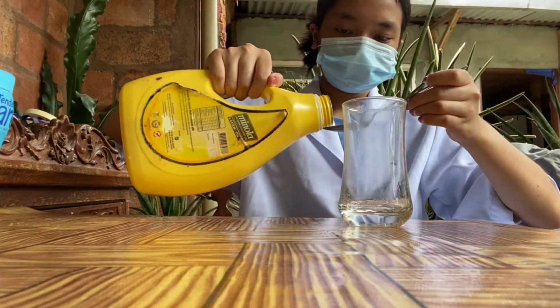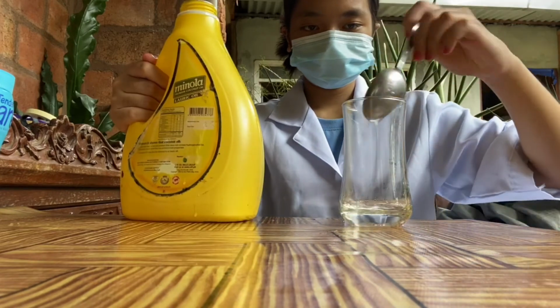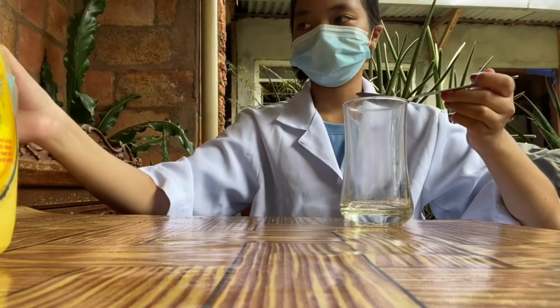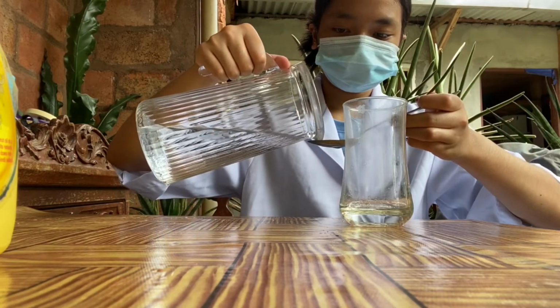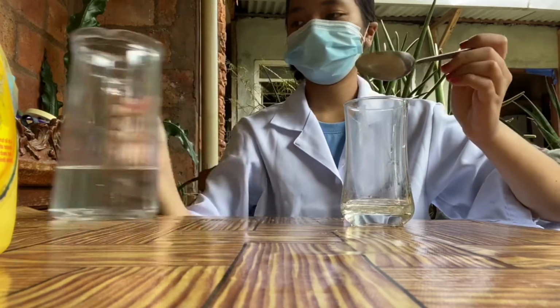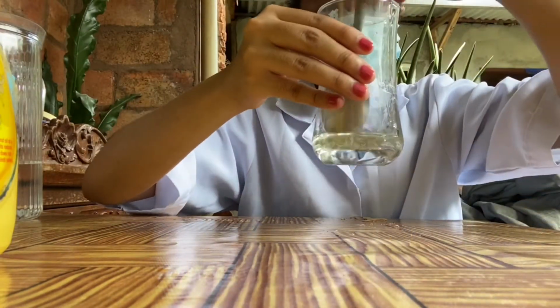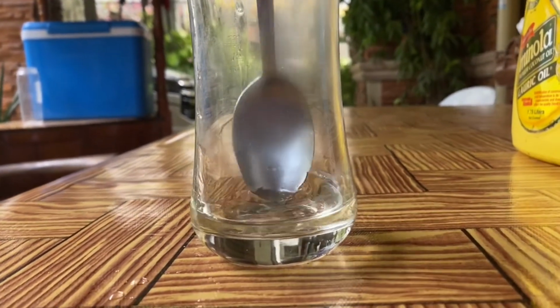First, add a tablespoon of oil into a glass. And then add a spoonful of water. Then mix it so you can identify if the mixture is homogeneous or heterogeneous.